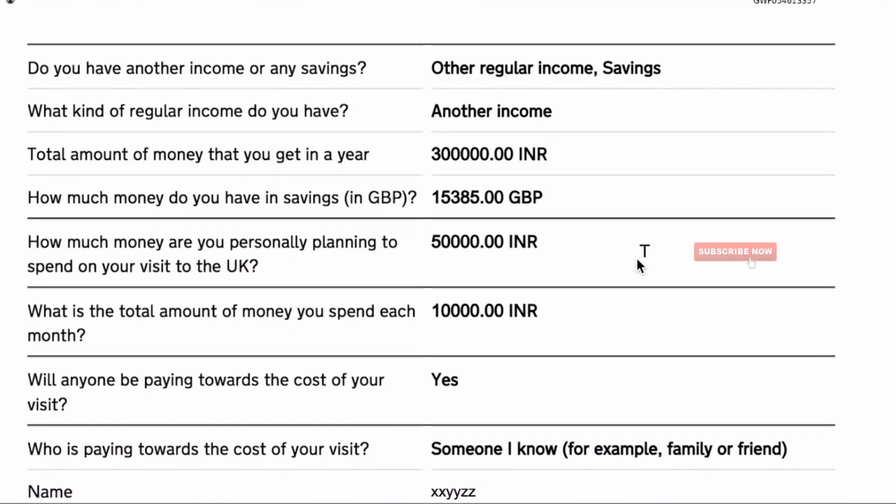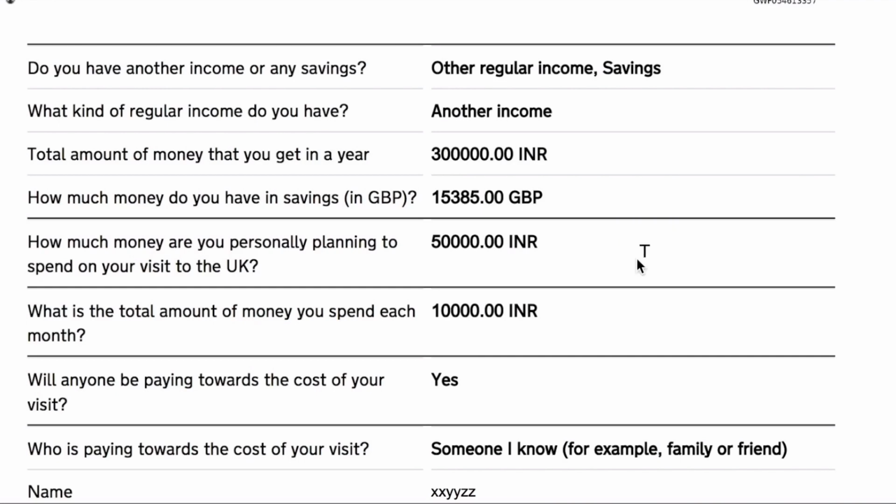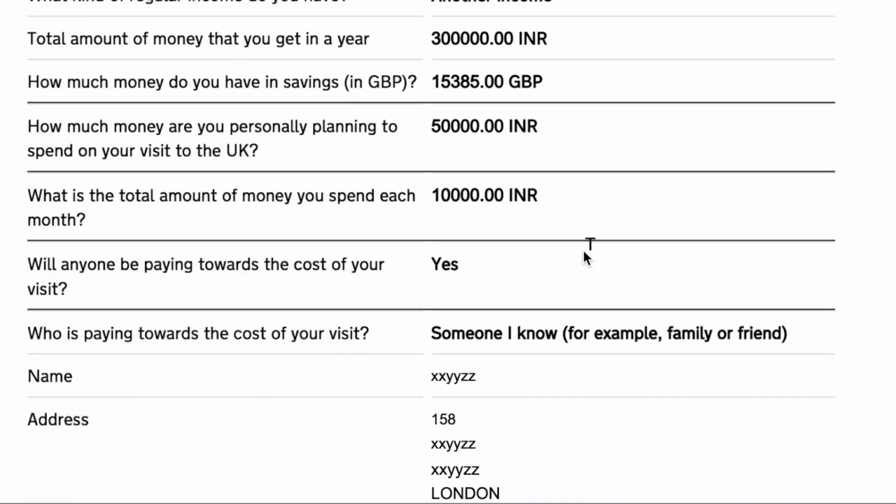How much money are you personally planning to spend on your visit in the UK? So when you put this amount, you need to make sure that you have enough money to spend for you and also for the dependents and spouse traveling with you. They will basically calculate your money coming to your bank account, how much savings you have, whether you can afford to live in the UK with no problems. This is very important, as the caseworker will see all the financial information before making a decision.